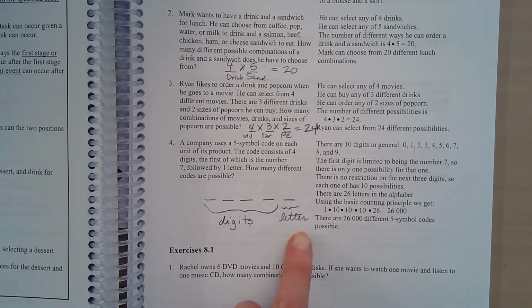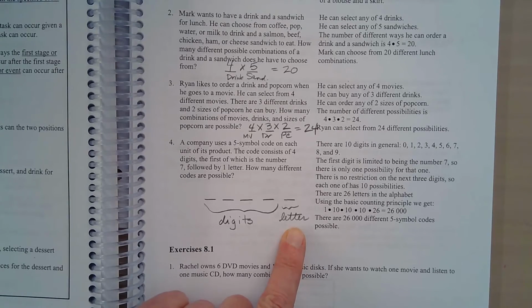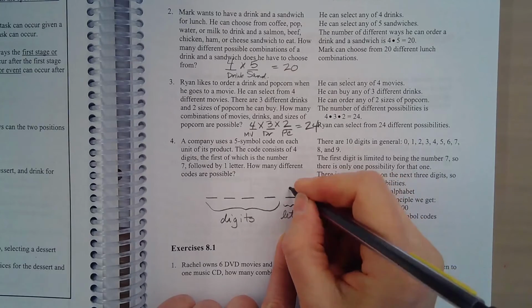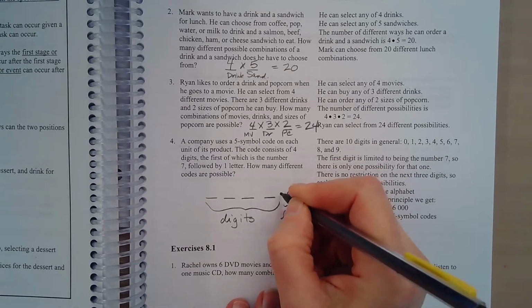Let's do this first, the letter. How many choices of letters do I have? They didn't give any restrictions, just said choose any letter. How many letters are in the English alphabet? 26. So I have a choice of 26 here, right? And these are all multiplied.